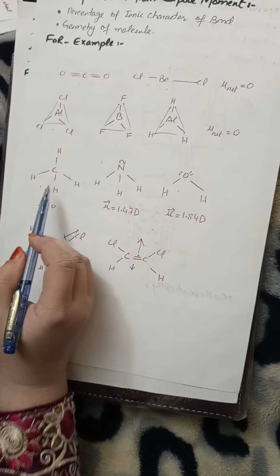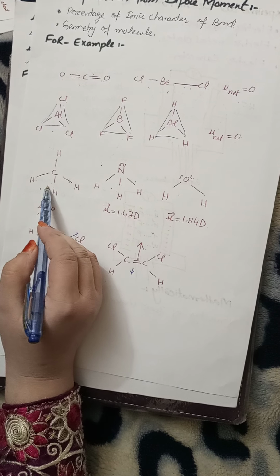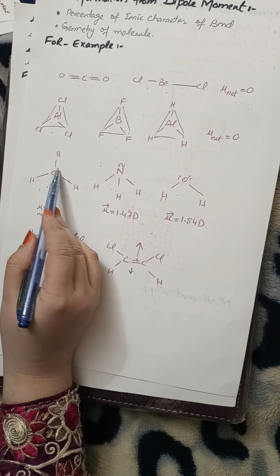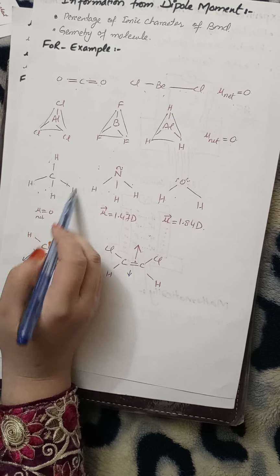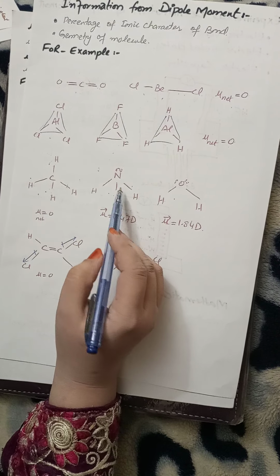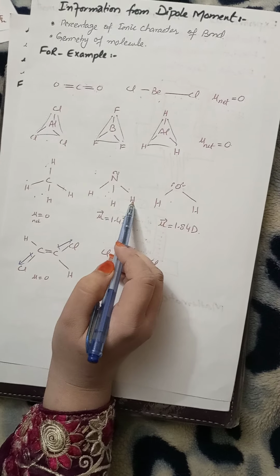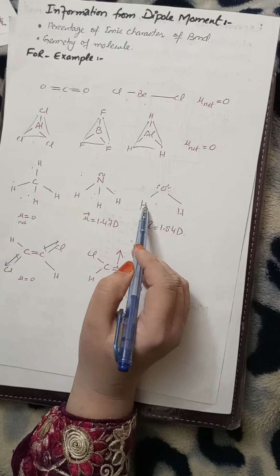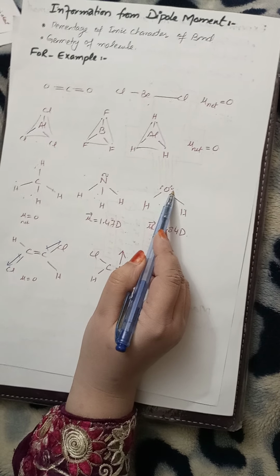In the case of AB4 molecules, like methane, all four surrounding atoms are bonded. In the case of ammonia, we have three bonded pairs and one lone pair. In water, we have two bonded pairs and two lone pairs.